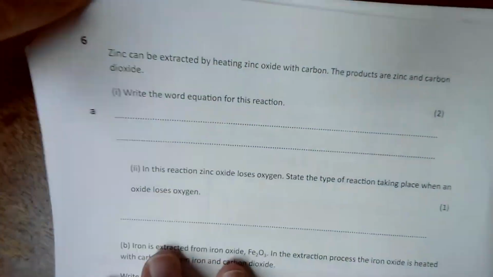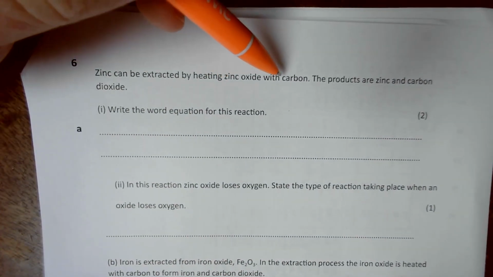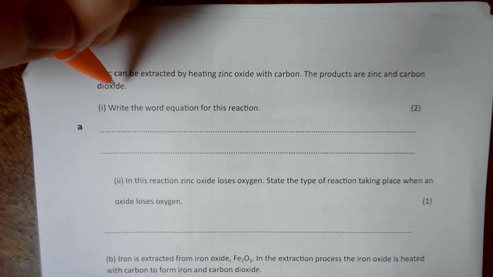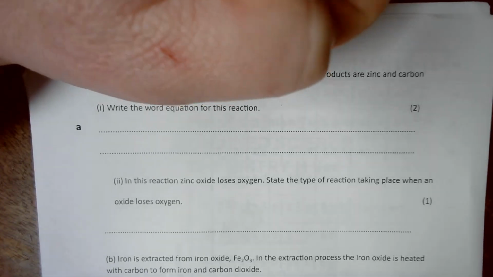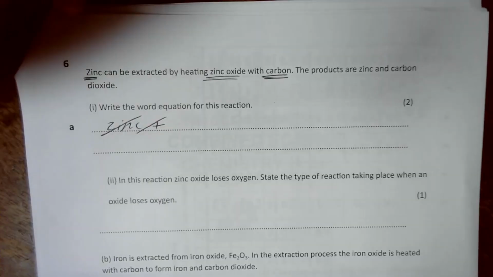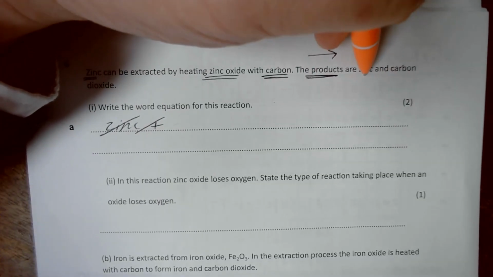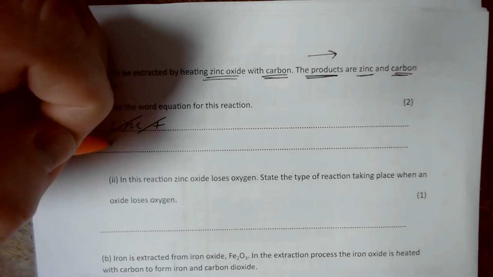7 marks. Zinc can be extracted by heating zinc oxide with carbon. They're doing an analogue, just like the iron. The products are zinc and carbon dioxide. So this is, can you produce an equation from a sentence? So you have zinc reacts with... That wouldn't work, because it says zinc can be extracted. So that's a product. So the zinc goes on the right.